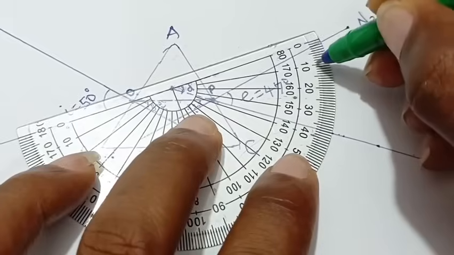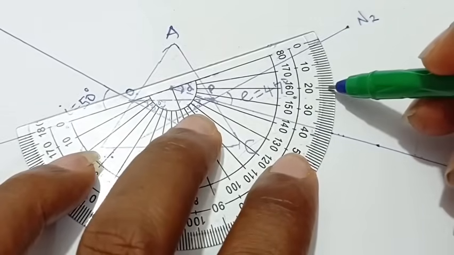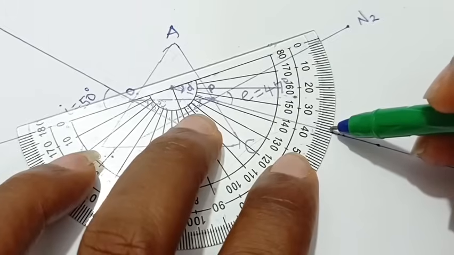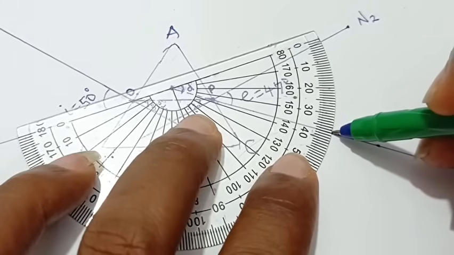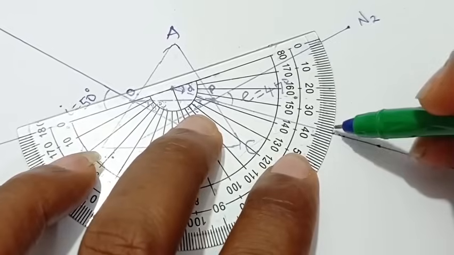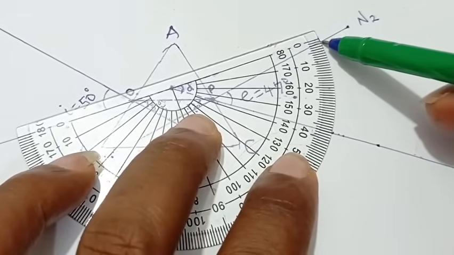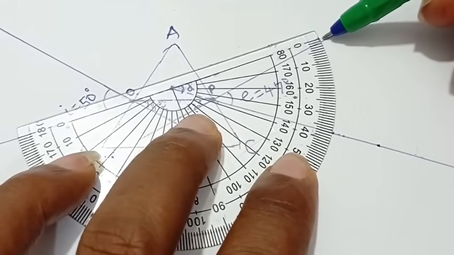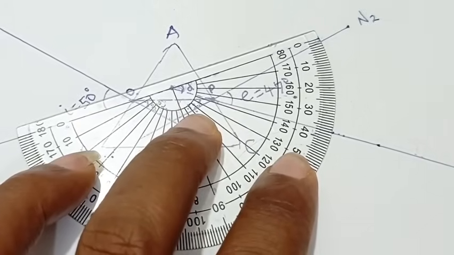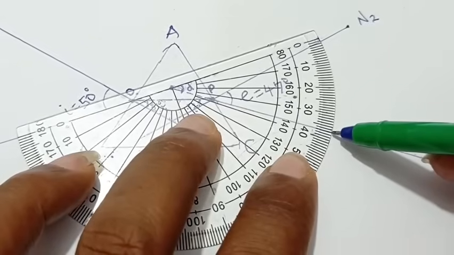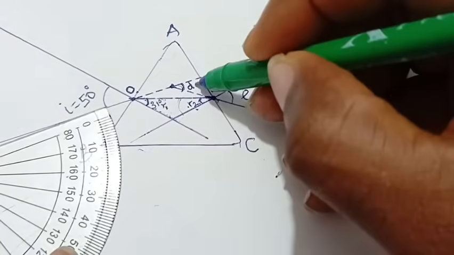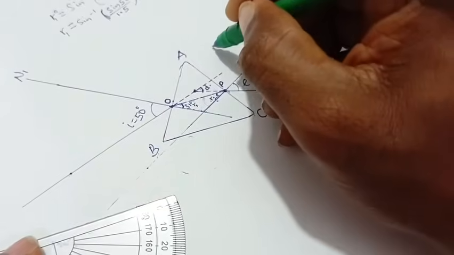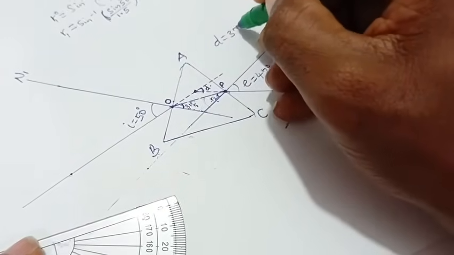So we measure from this to this: 10 degrees, 20 degrees, 30 degrees. Then this midpoint is 35, 36, 37. So I noticed that the angle of deviation here is 37. Please take note, I did not measure from the normal. I measured from this 0 degrees point, because that's where the incidence ray is meant to come out. So from here, 37 degrees. So my D is equal to 37 degrees. I can write it here: D is equal to 37 degrees.